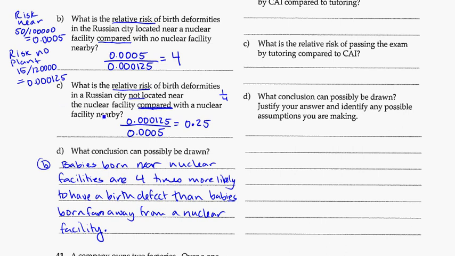I could use part C here, and I could say, well, if you're born in a city not near a nuclear facility, you're 0.25 times less likely to have a birth defect compared to those that are born near a facility or with a facility nearby. So in this situation, if I use the 4, I'm going to use more likely. And with the 0.25, I'm going to use less likely. Because I'm saying here, if you're born near a facility, you're 4 times more likely. And here I'm saying if you're born far away from a facility, you're 0.25 times less likely. So it depends on how they ask you to write that fraction. And from there you can pick which one of those, in this case, you would interpret.